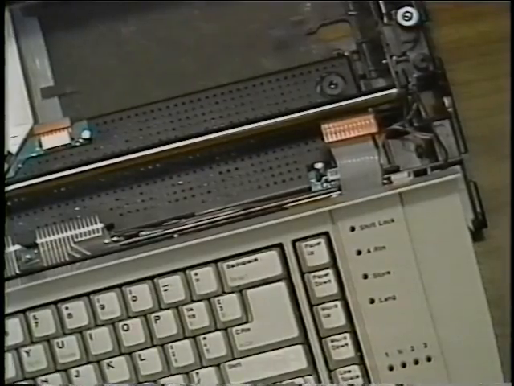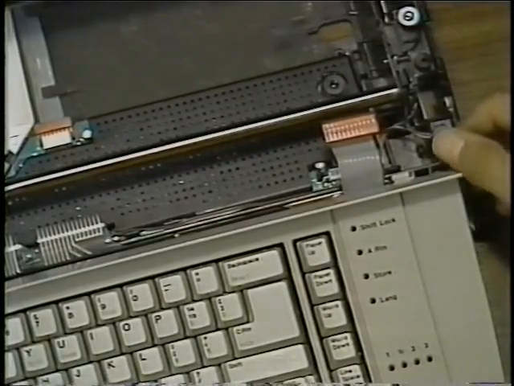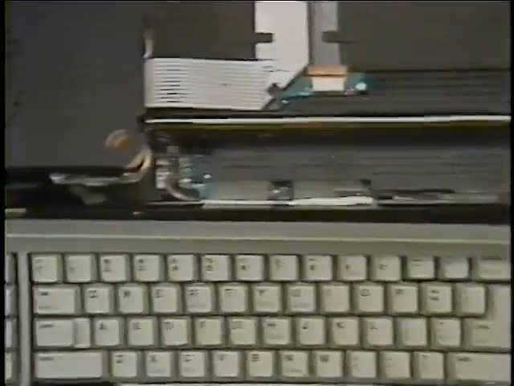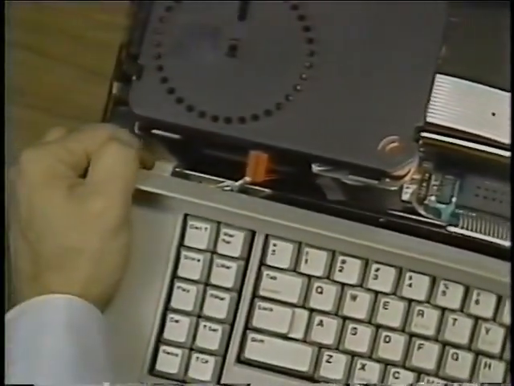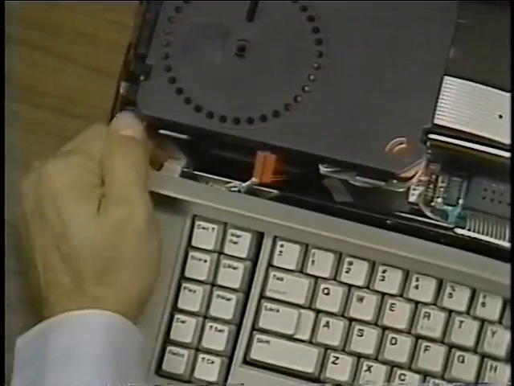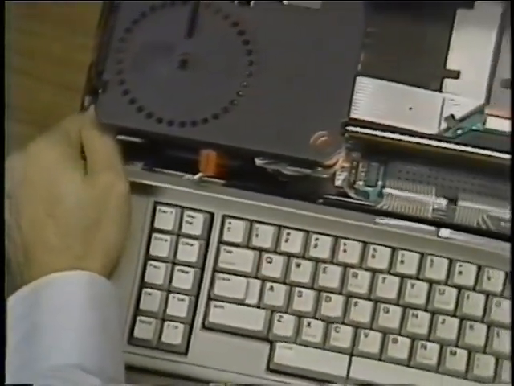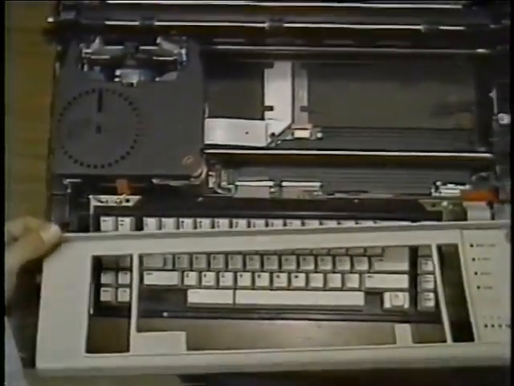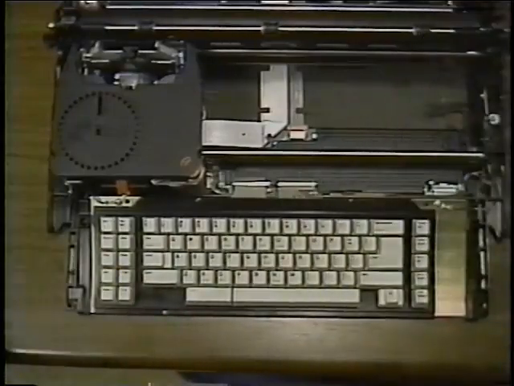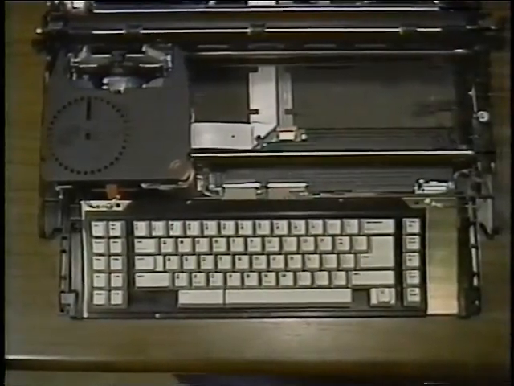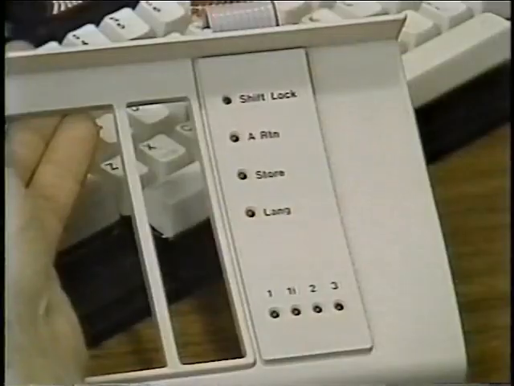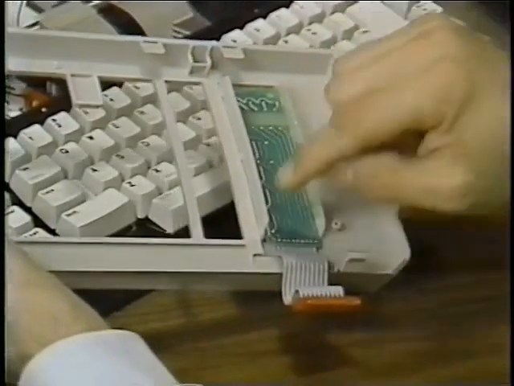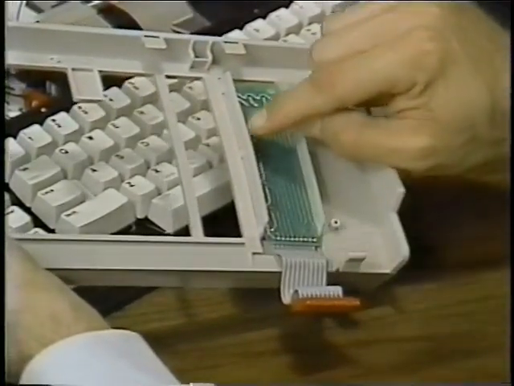Push the keyboard cover latches to the rear until they unlatch. Tilt the rear of the keyboard cover to the front and remove the cover from the machine. Let's remove the indicator panel from the keyboard cover. The indicator panel snaps into the keyboard cover.